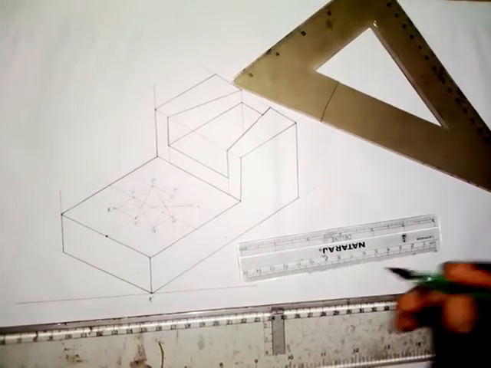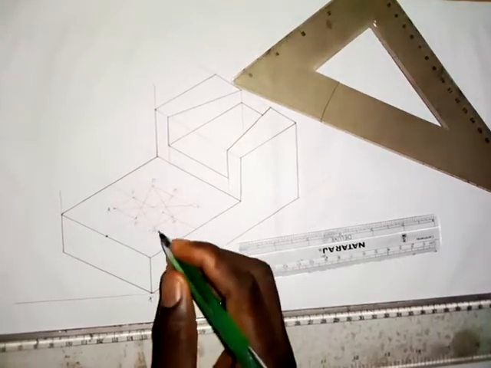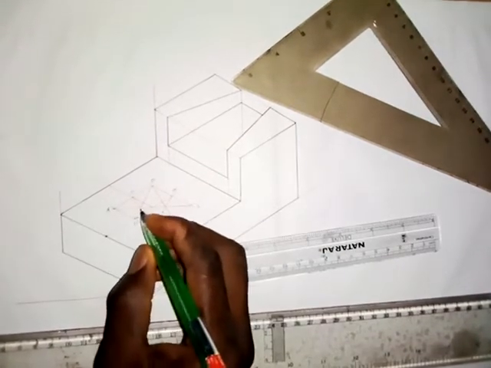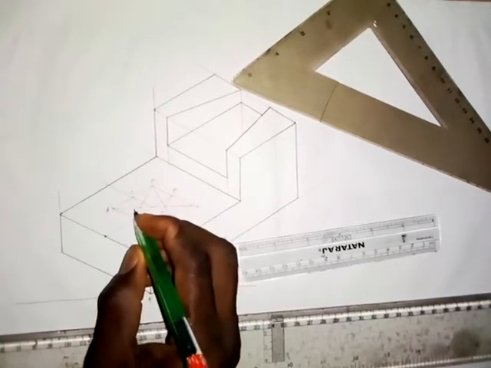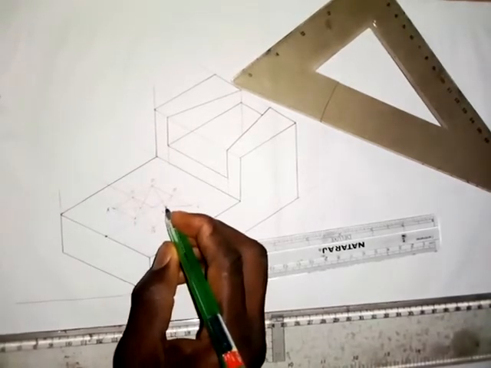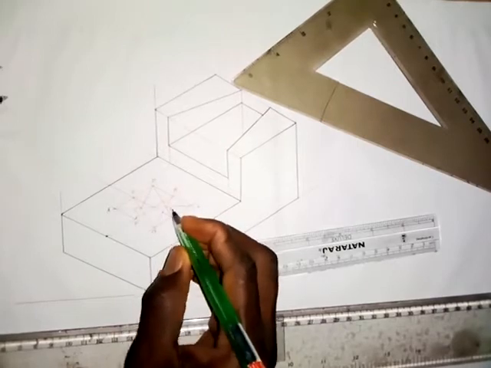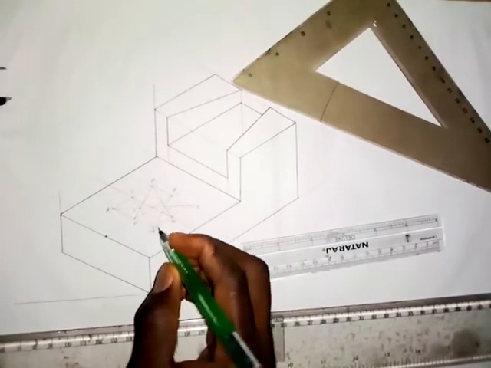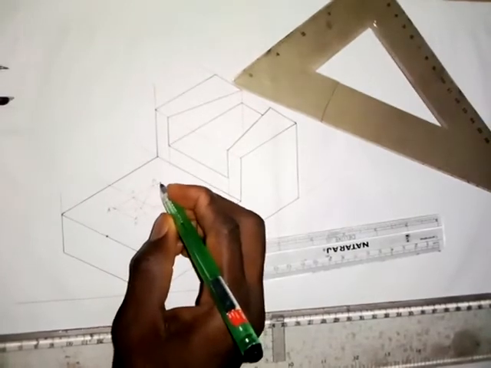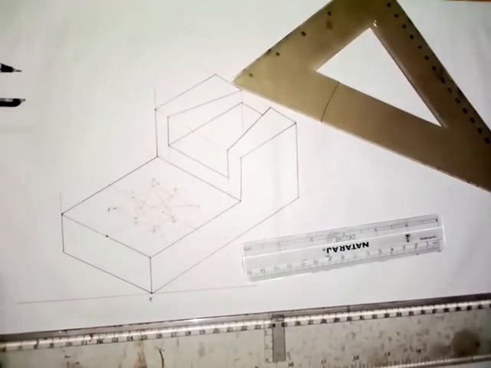So we have the 4 points now. This is point 1 here, where the lines intersect. This is center 2, and this is center 3, and this is center 4. So we are using the 4 center method, as I've said.